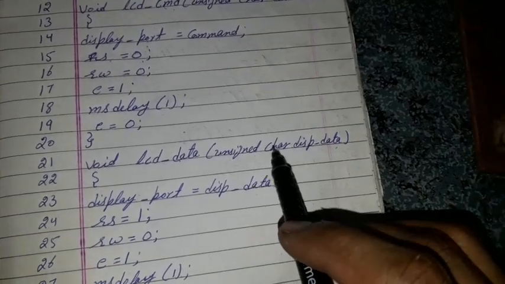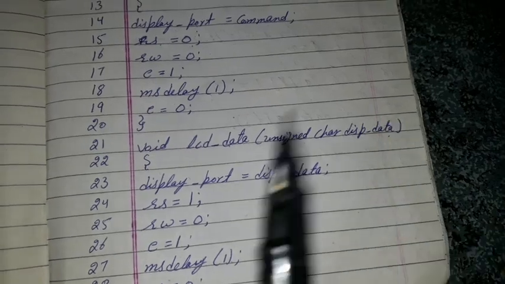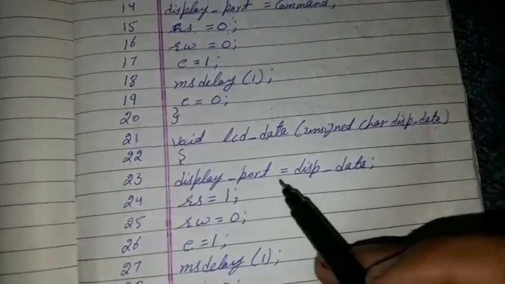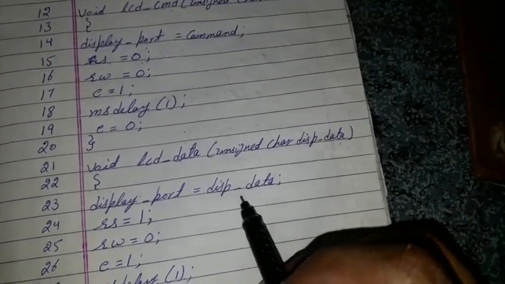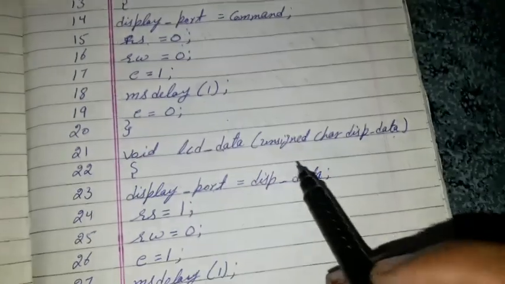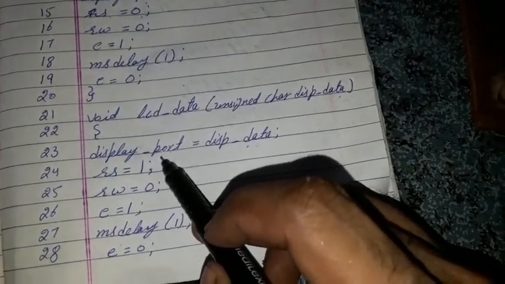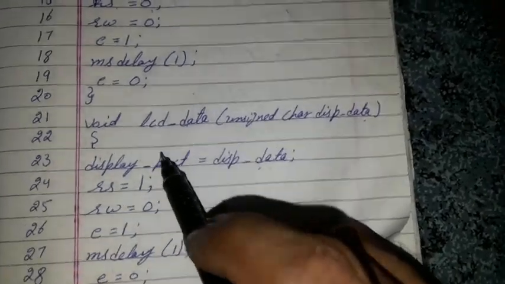Unsigned means there is no sign in the data, no plus or minus. Display data means the data is displayed on the display port, port number 2, on the data pins of the LCD.